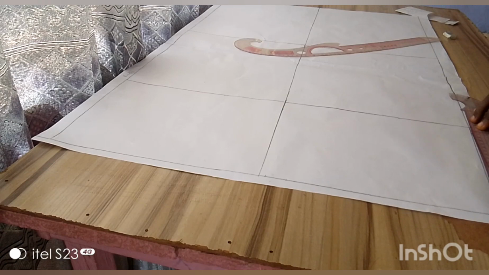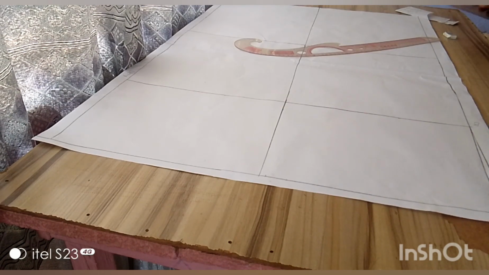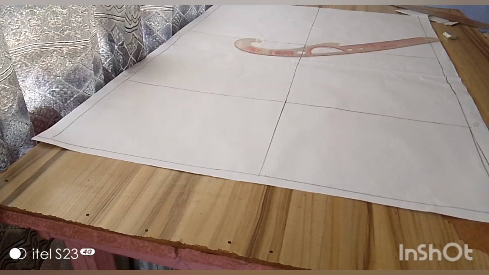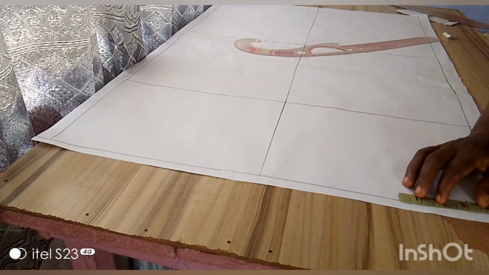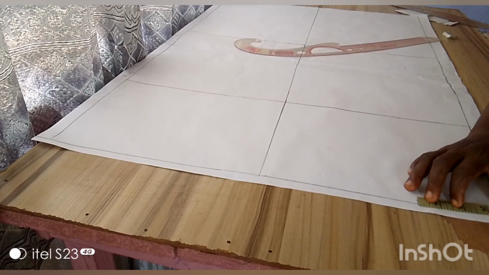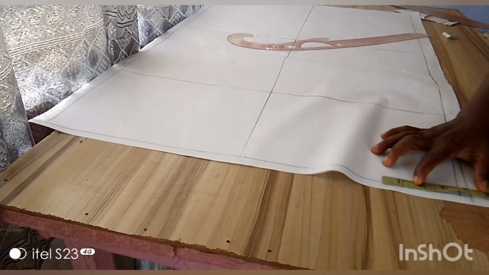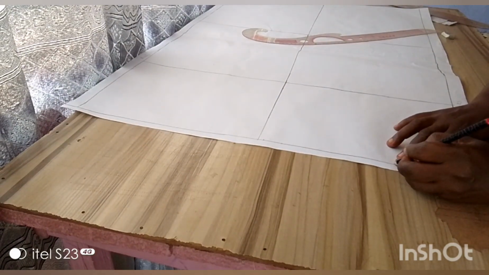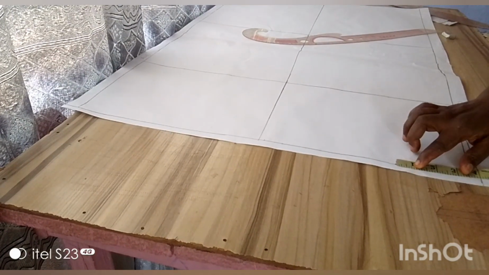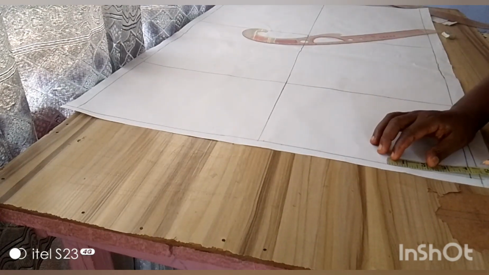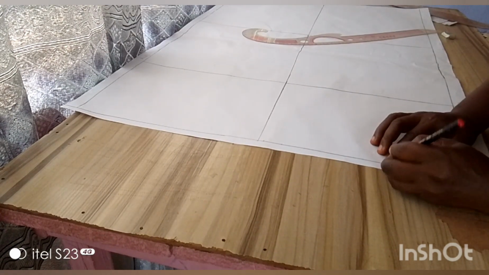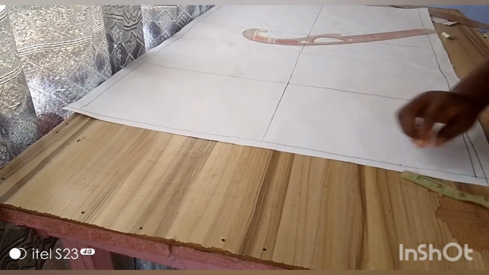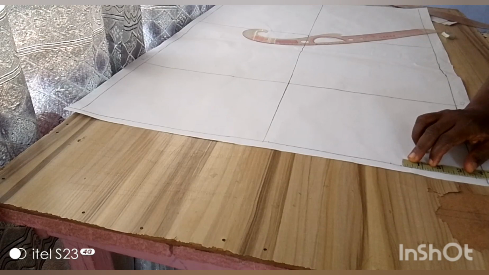In order to avoid your skirt from packing at the back, you have to eliminate this. So you put ½ inch here. So from there, you are going to mark your nipple to nipple distance. You start from this same line here, your nipple to nipple distance, which is 4 inches. Then you open up your dart on both sides, ½ inch, ½ inch.